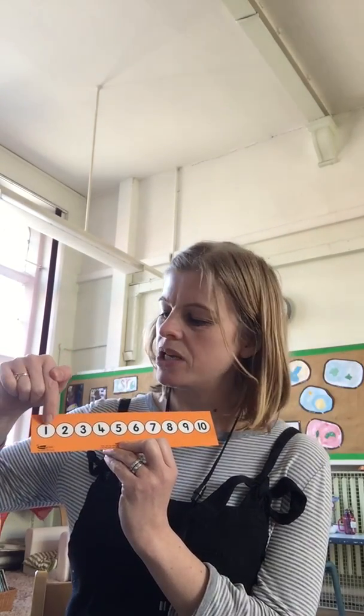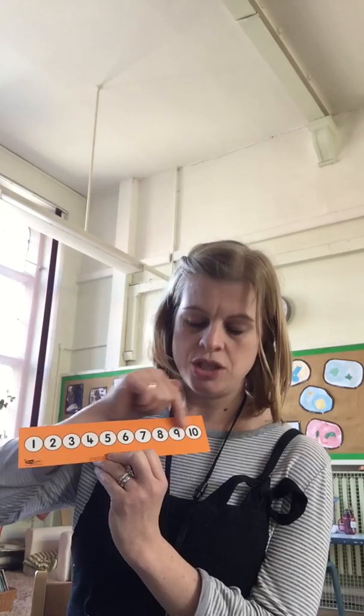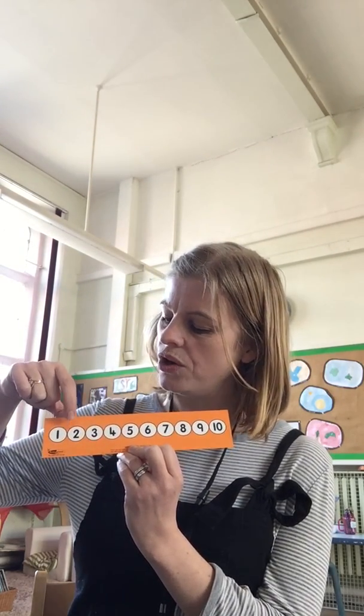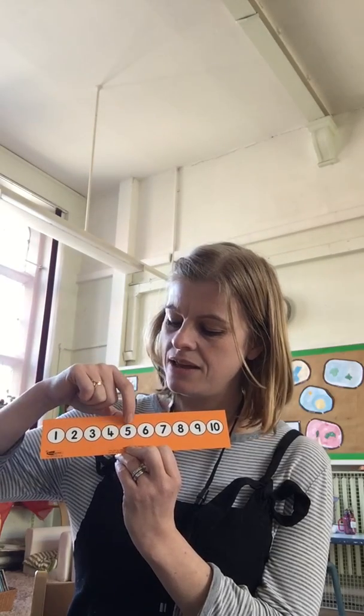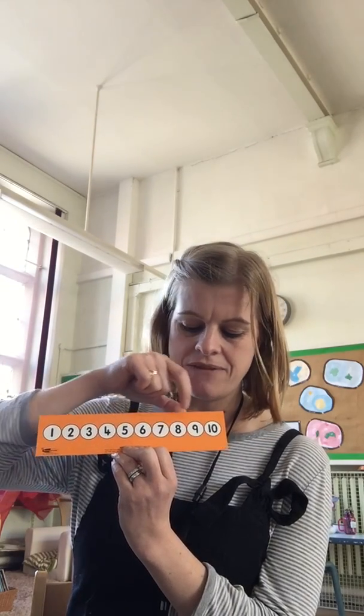Okay, so you should have your number lines now, and this will help you to do your counting in twos, but we're going to start on 1. So let's just think about our numbers up to 10 to start with, and early years children, this is particularly for you. So counting in twos, but starting at 1. Ready? 1, 3, 5, 7, 9.